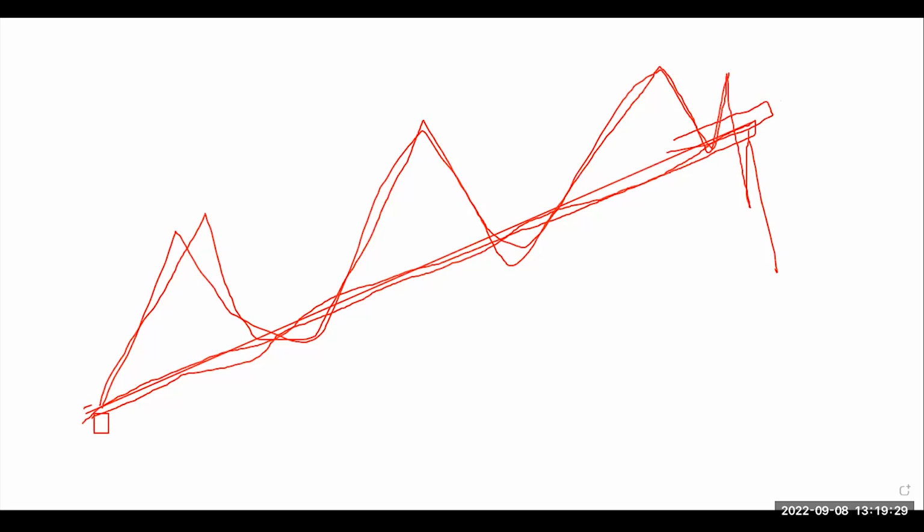I love my trend lines. I use my trend lines, but I use them with supply and demand. I just don't do it blindly.